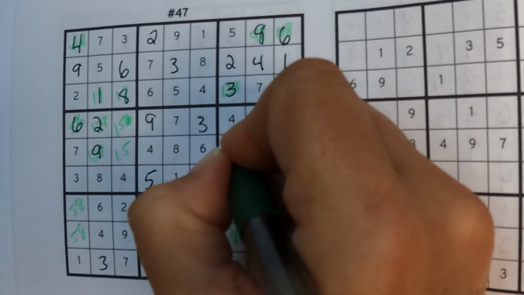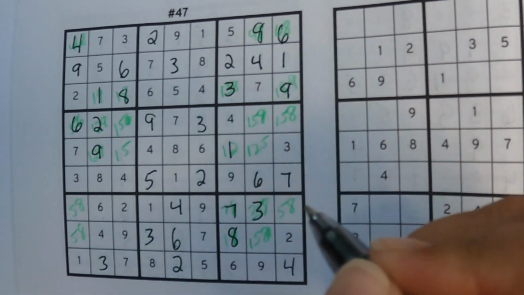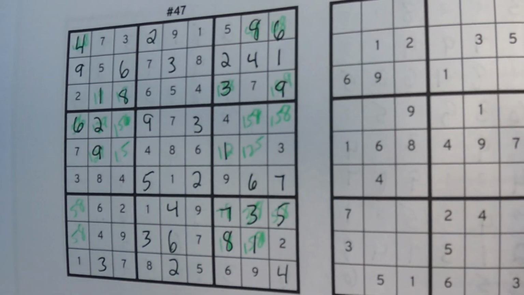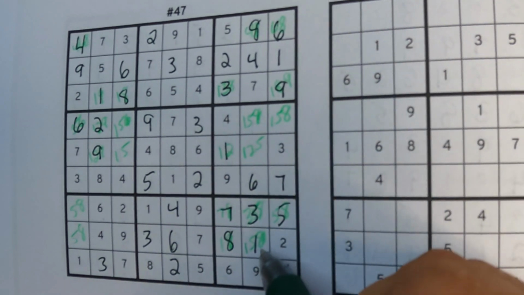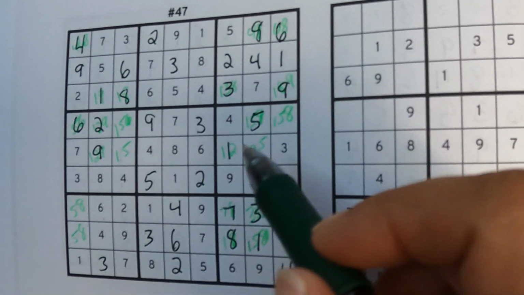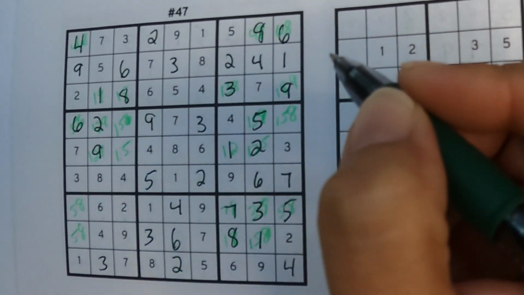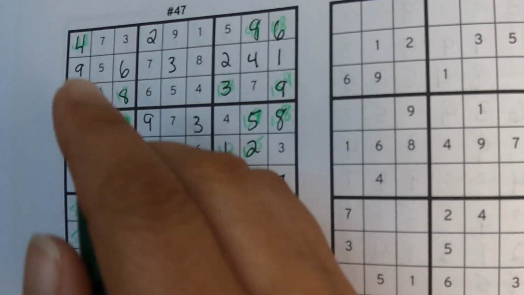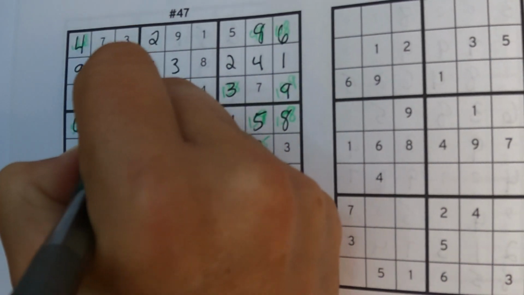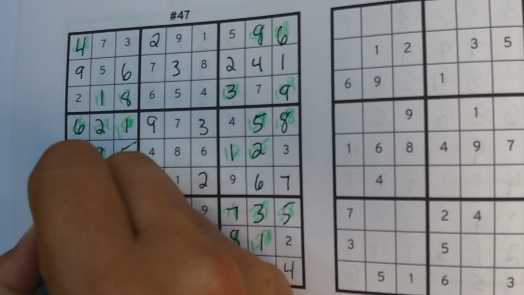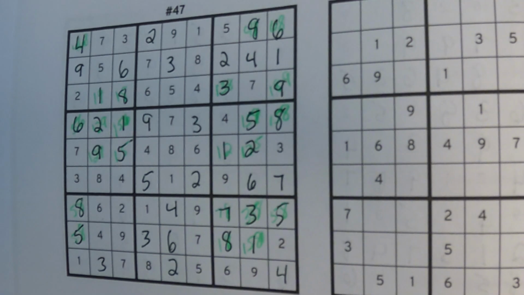That 2 makes this our 1, 8, 5, 1. And this 1 makes this our 5. The 1 and 5 means this is our 2 and 8. That 5 makes this our 1, 5. That 8 makes this our 5 and 8.